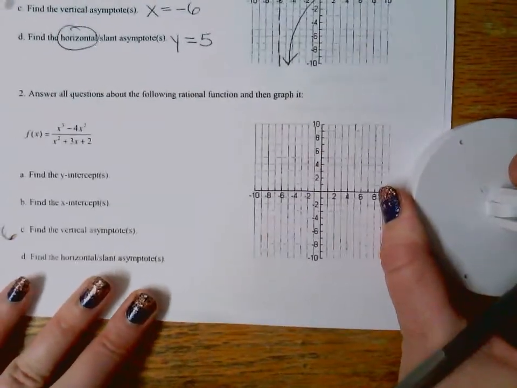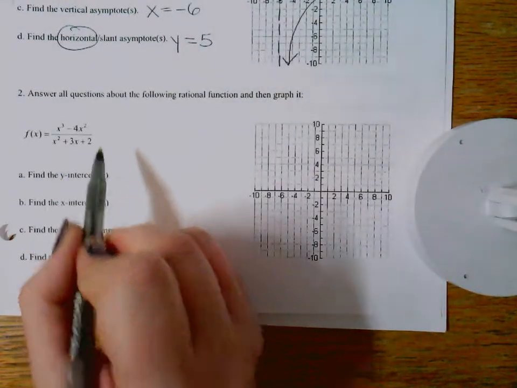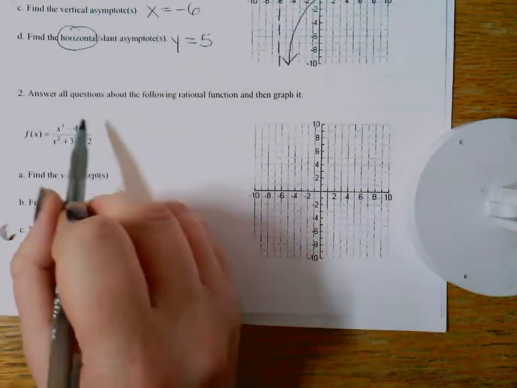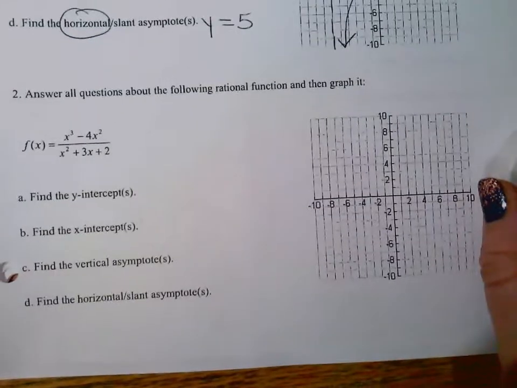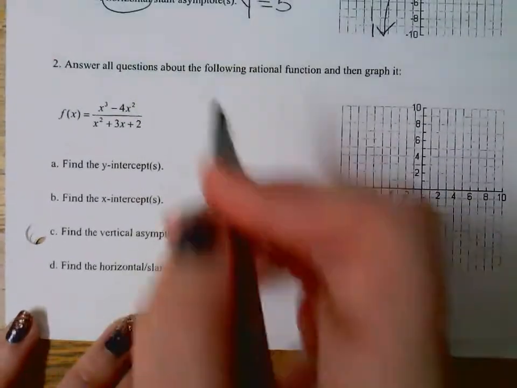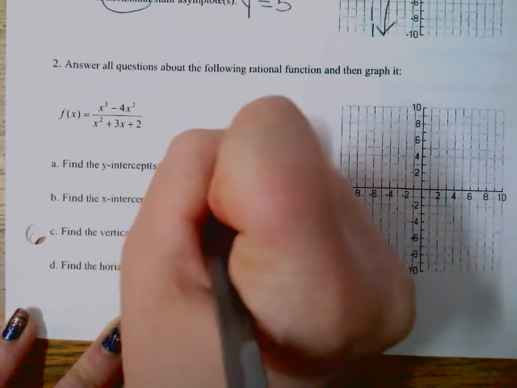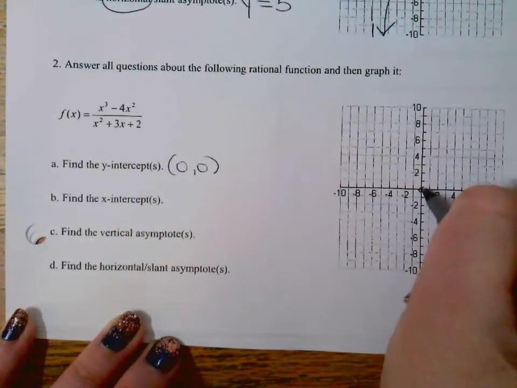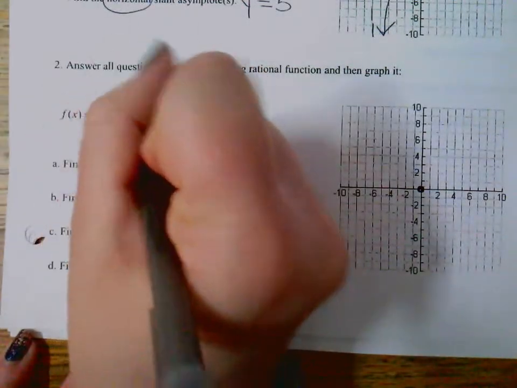So let's follow those rules again. To find the y-intercepts, we plug in 0 for all of the x's. So I would get 0 divided by 2 is 0. To find the x-intercepts, we set the numerator equal to 0.